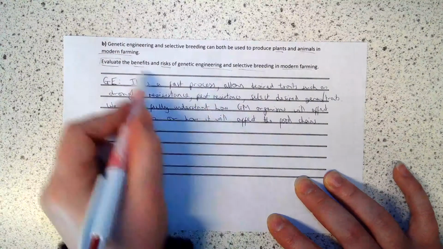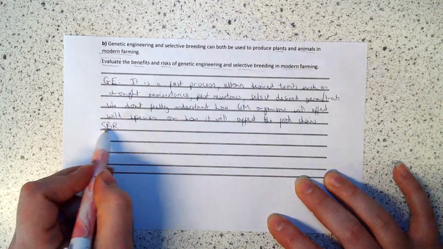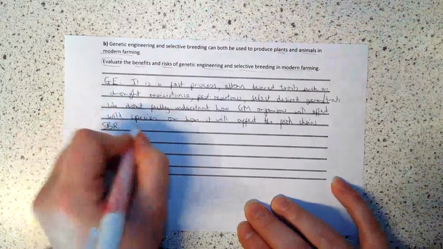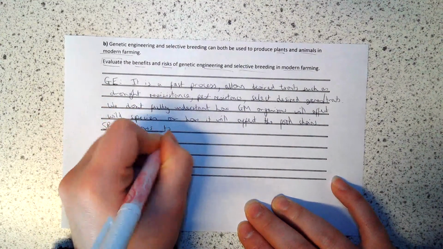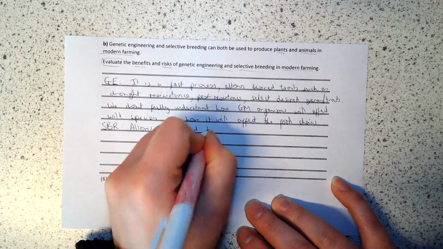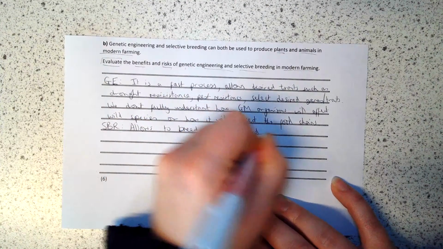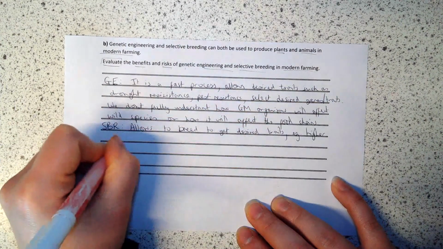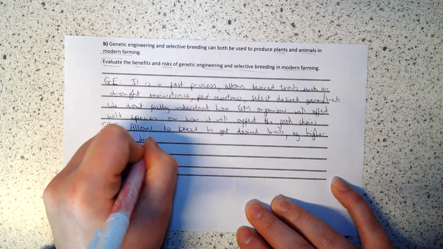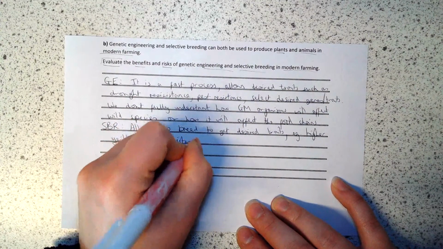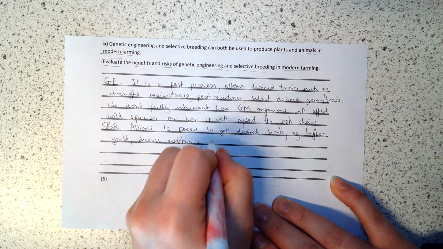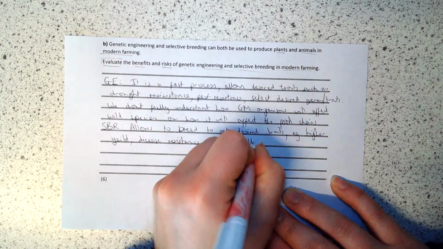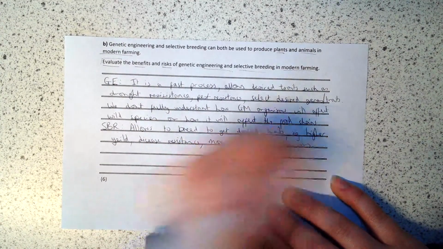Okay, so we've talked about at least 2 marks on benefits, 2 marks on risks. Hopefully we've got at least 3 marks there. Let's move on to selective breeding. So selective breeding, some benefits. It allows you to breed to get desired traits. In particular, higher yield, disease resistance, for animals, maybe more milk or meat in cows, for example.